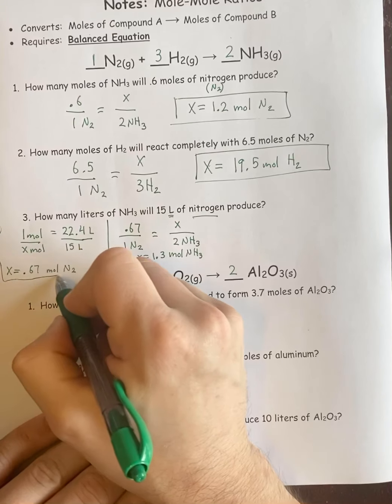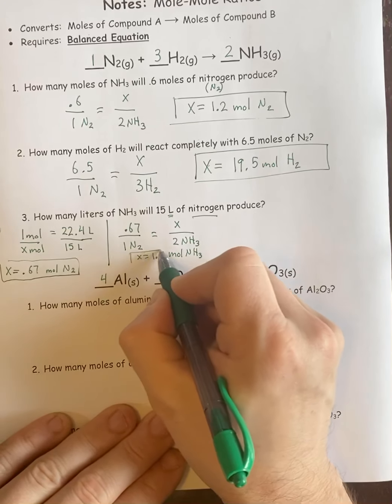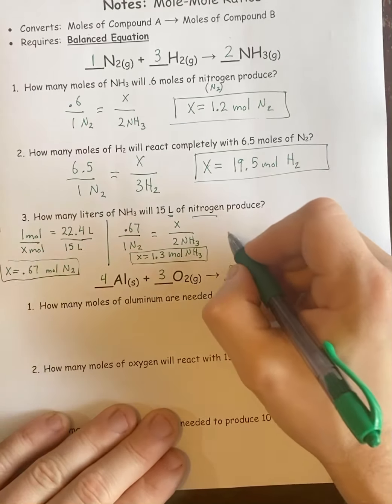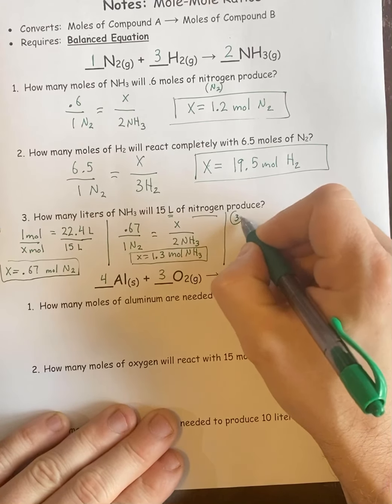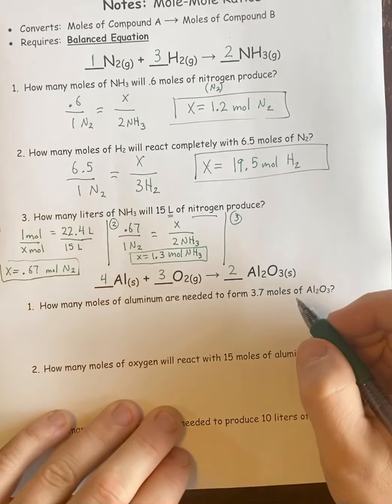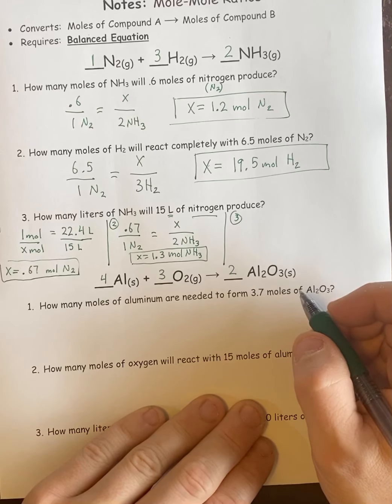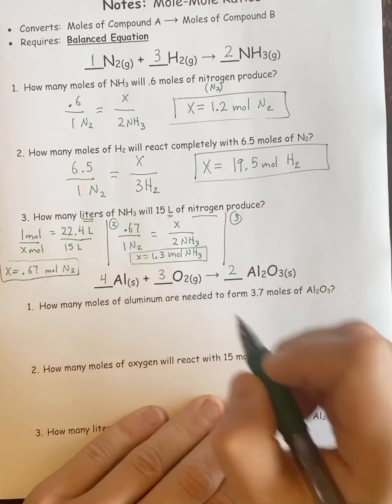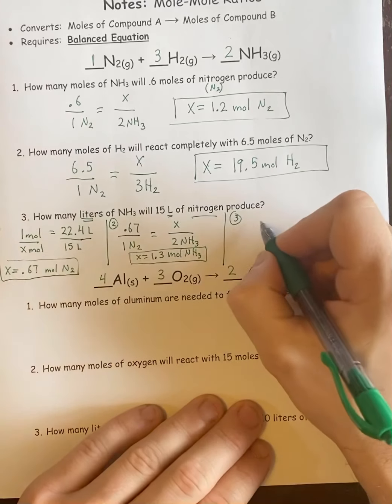So here's my first step. Here's my second step. And then here's my third step. They wanted to know liters, unfortunately. I have moles.